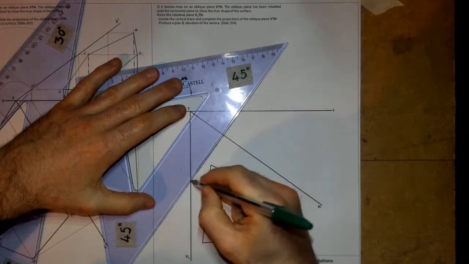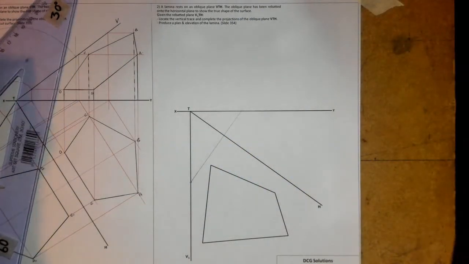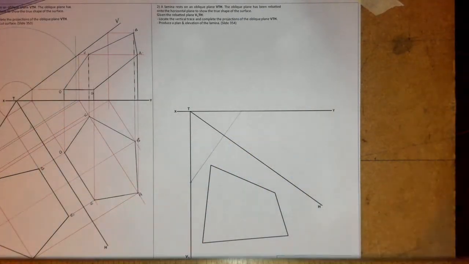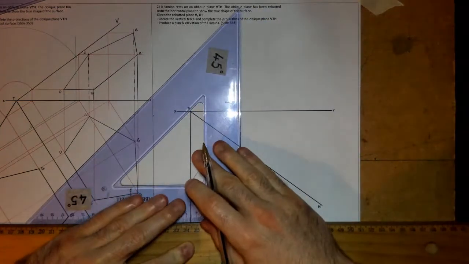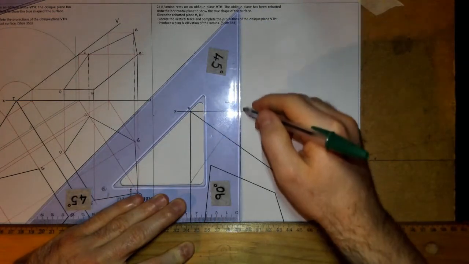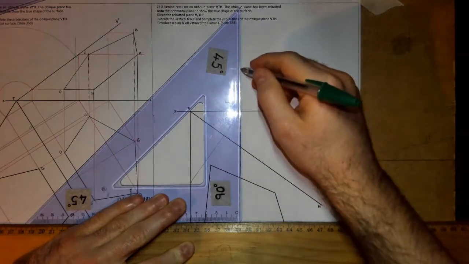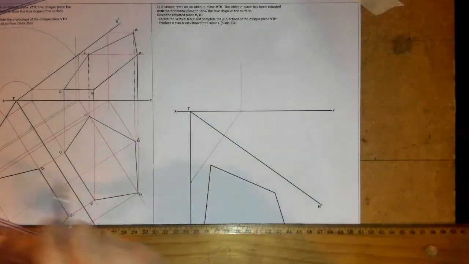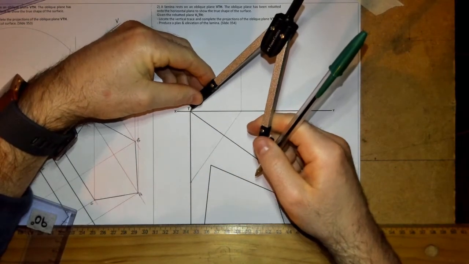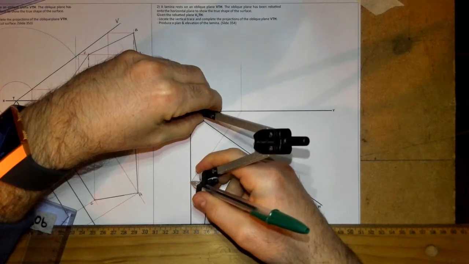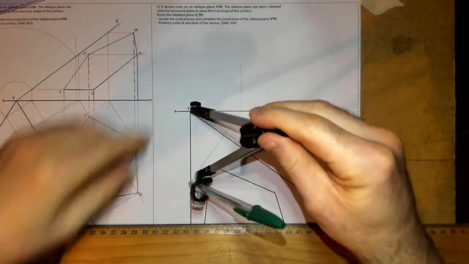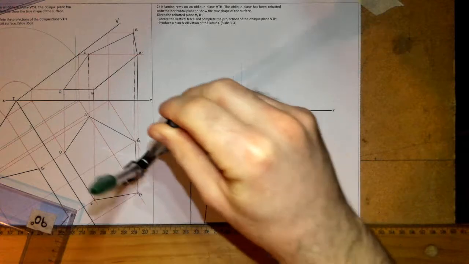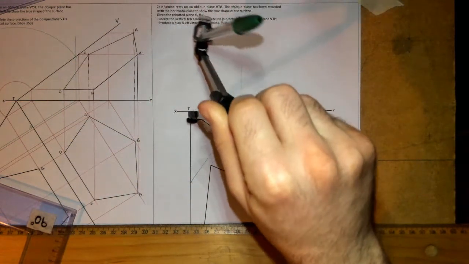Pen is dying on me. Where it hits the XY line, what I'm now going to do is project up vertical. I'll probably come in somewhere around here, I'm guessing. At that point then, I'll just switch out my pen here. At that point, using T as my compass point, I'm going to rebat the vertical V1T back around.